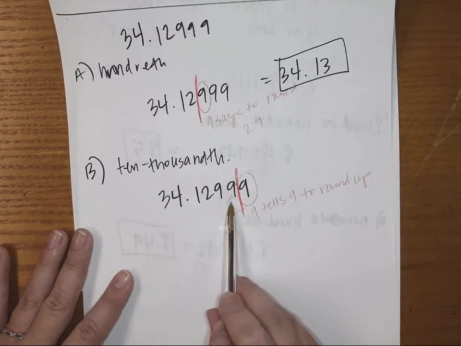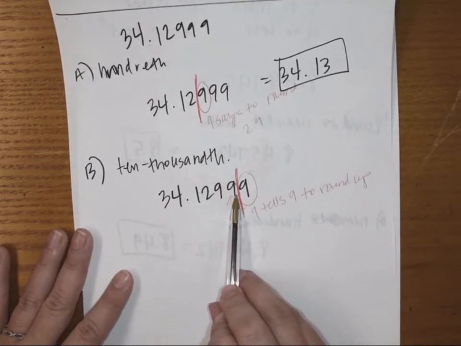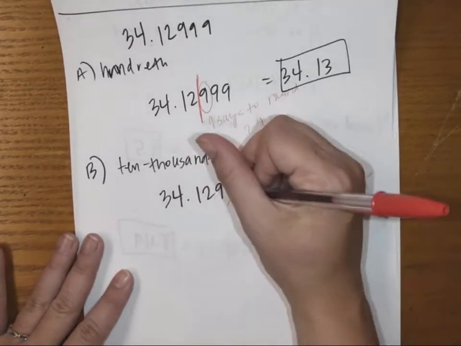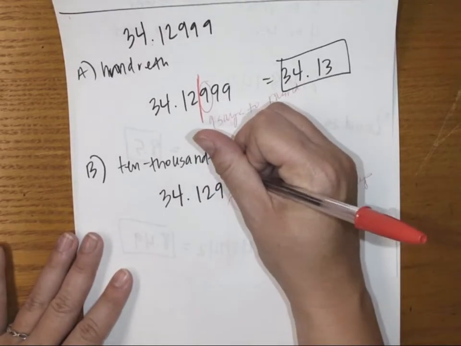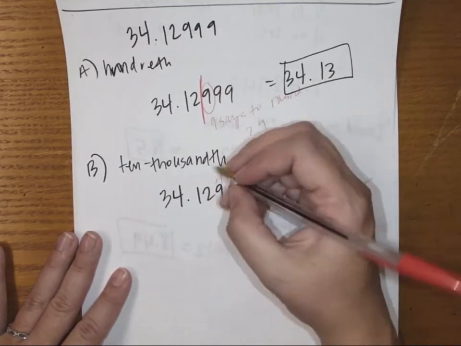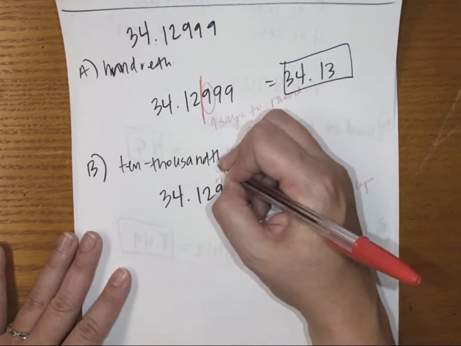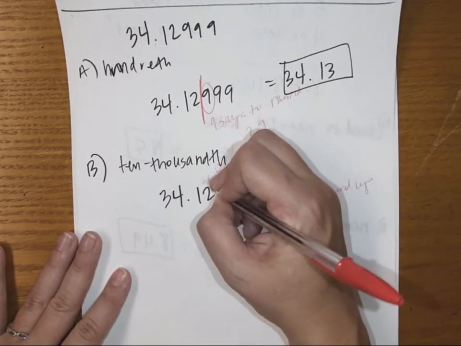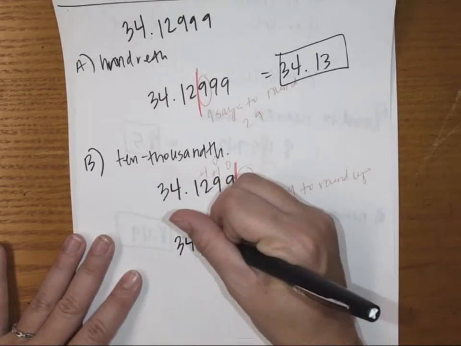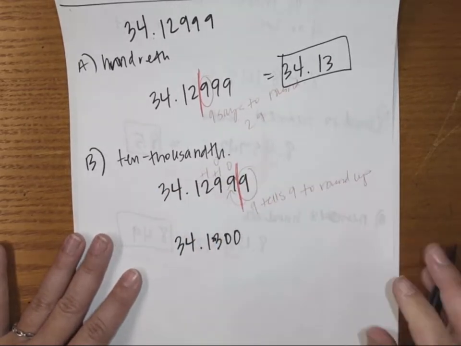Okay, so when I round this 9 up, the number above 9 is 10. So it's like I'm going to round this up to a 0, and I'm going to add 1 over here. Well, again, 9 plus 1 is 10 again, so I'm going to round up over here. So this number becomes 34.1300.